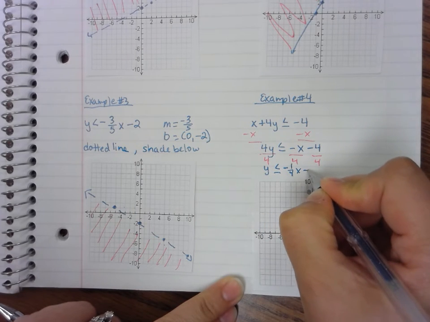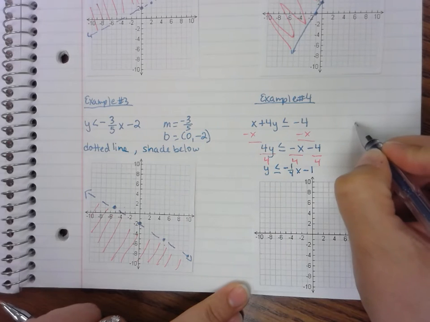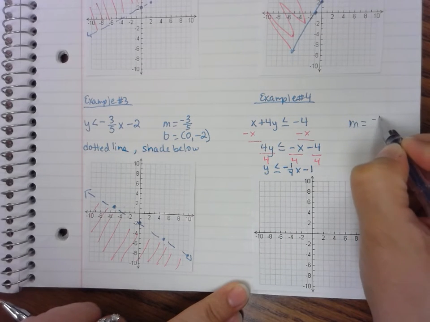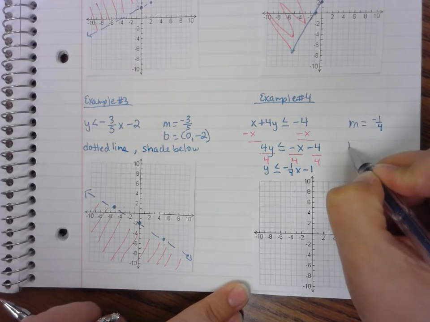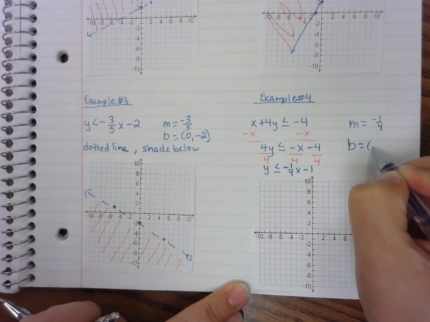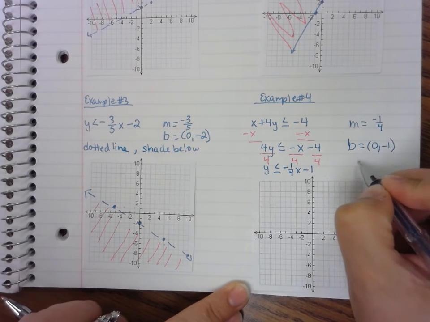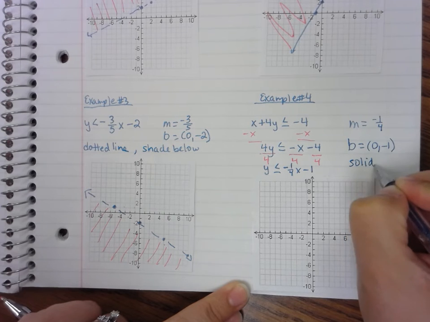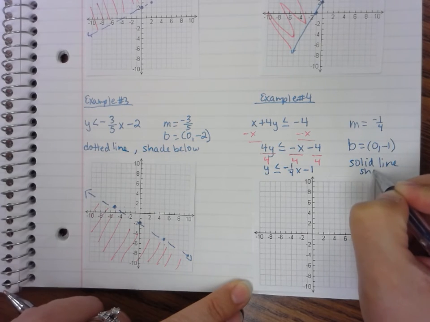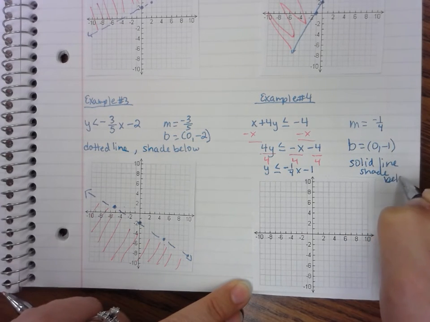4 divided by 4 is 1. So my m is negative 1/4. My b is (0, negative 1). I have a solid line, and I'm going to shade below.